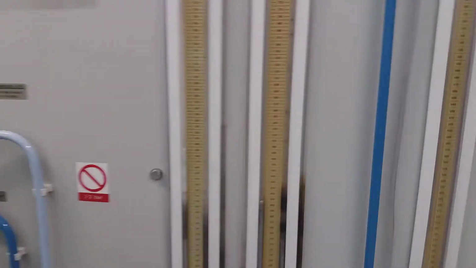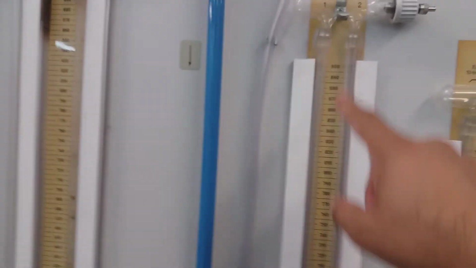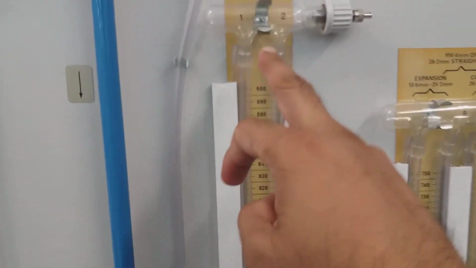That difference is going to be the loss inside the gate valve. Okay? Similarly, you can measure the one for a standard elbow right here.